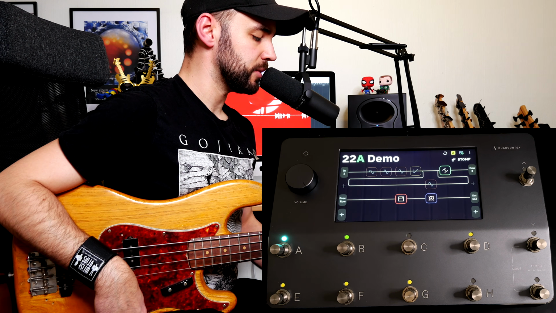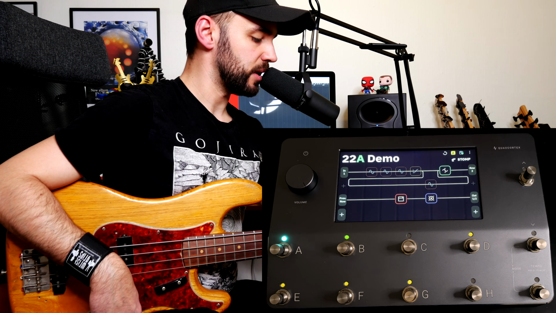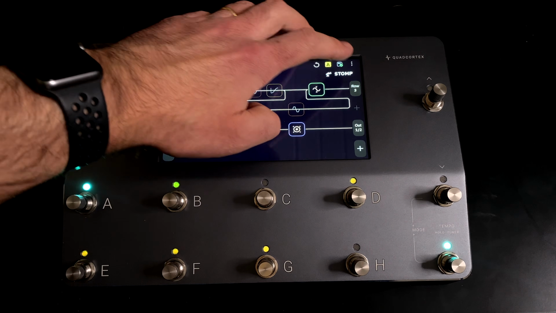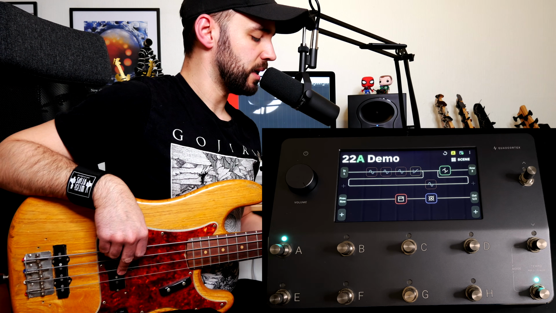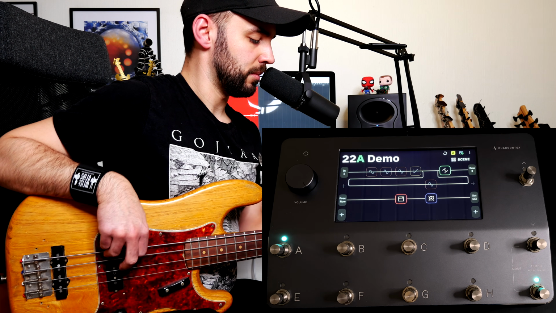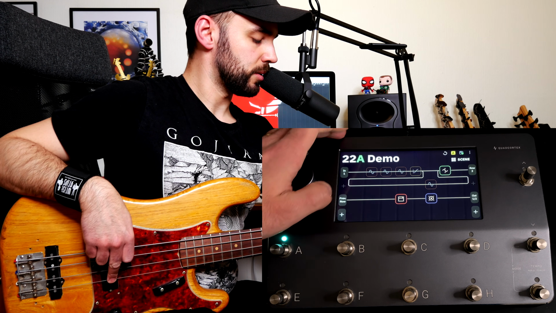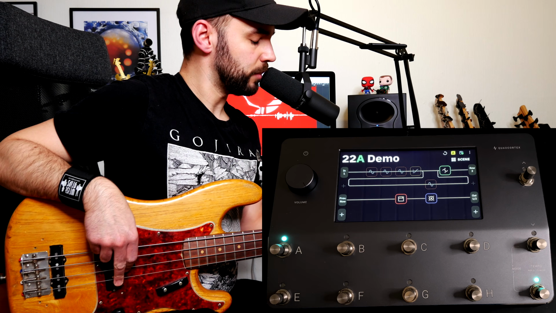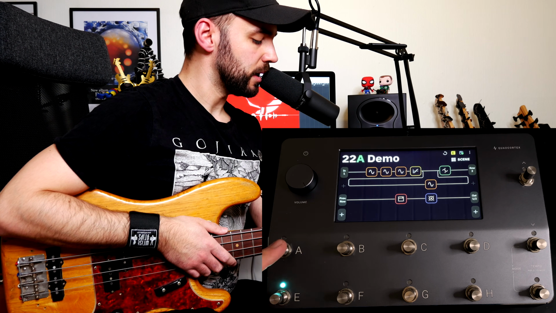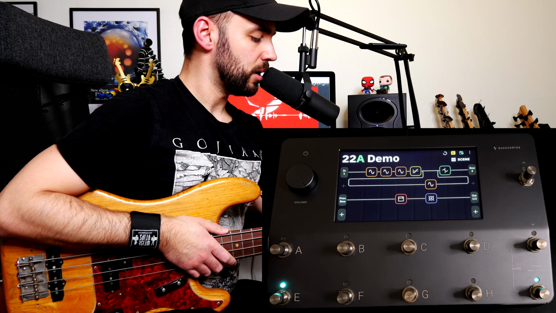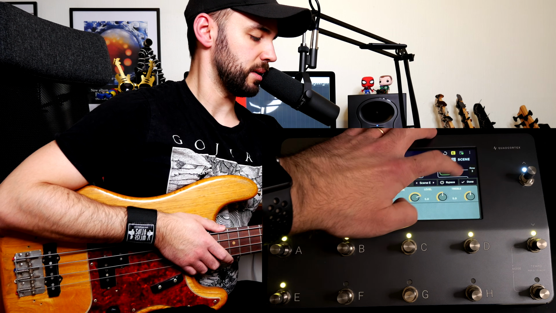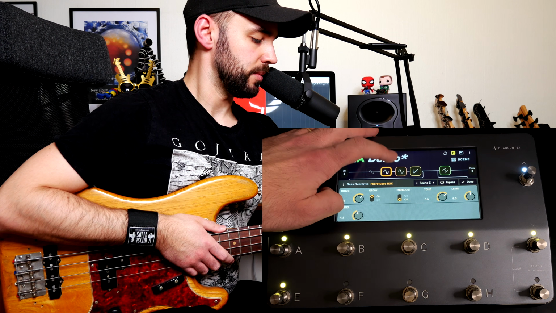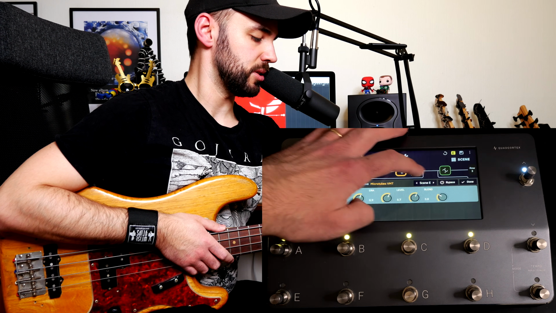So last but not least, we're gonna make some scenes with this. So let's go into scene mode. This is scene A. It's a bit driven, but still somewhat clean bass tone. And now, as you can see, if I hit this switch, all of these blocks get engaged. So just disengage them.